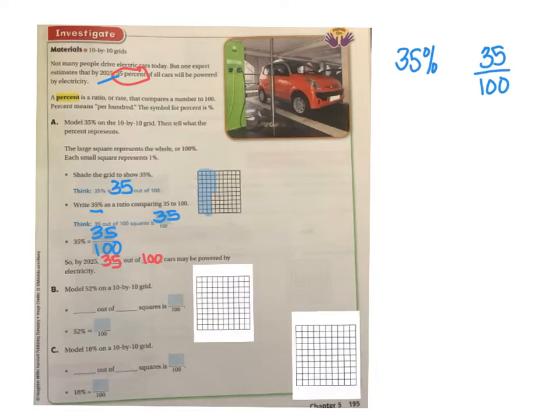Okay, so I've added some 10 by 10 grids. They want me to model 52% on a 10 by 10 grid. There is my 10 by 10 grid. This is 52 per every 100. 52 out of 100 squares is a ratio of 52 per 100. So I'll just go ahead and highlight 52, 10, 20, 30, 40, 52. And there I have modeled 52%. 52% is 52 out of 100. So that's the goal they're wanting for you on this lesson, that your brain can recognize what the percentages mean. It's out of 100.